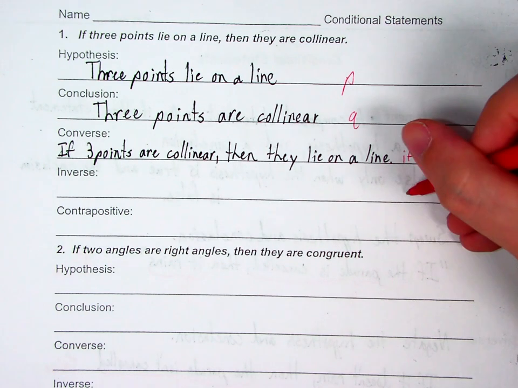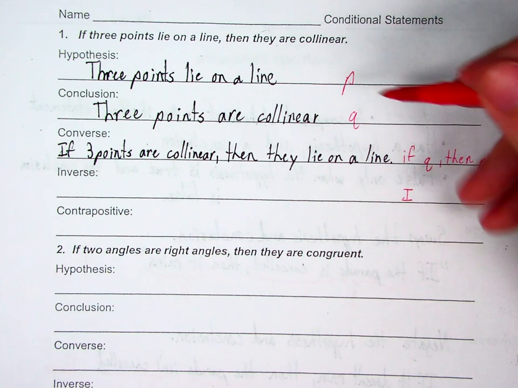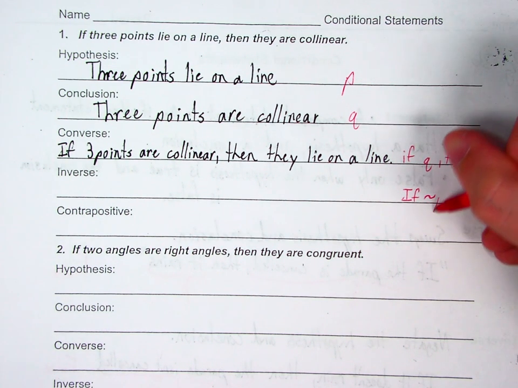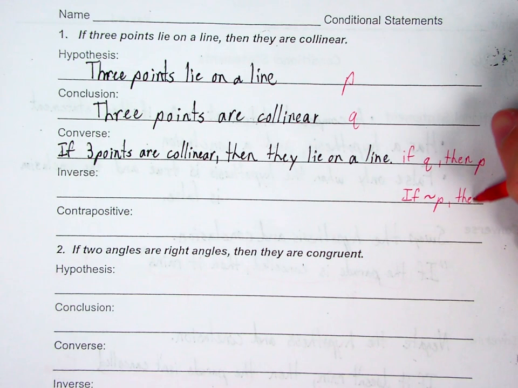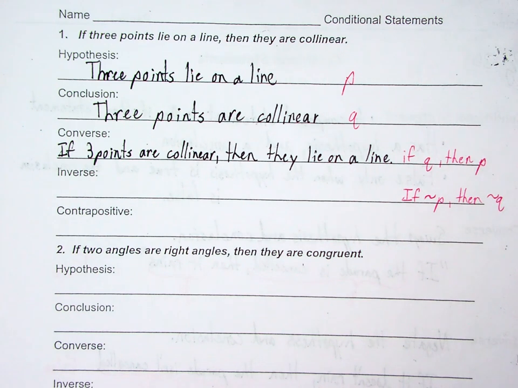And our inverse of the original statement is if not P, then not Q. The little tilde in front of the P and Q means not, or the opposite of. Again, it's just putting the word not or don't somewhere in the sentence.